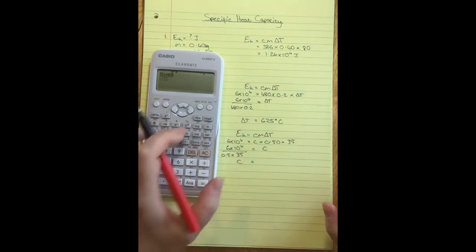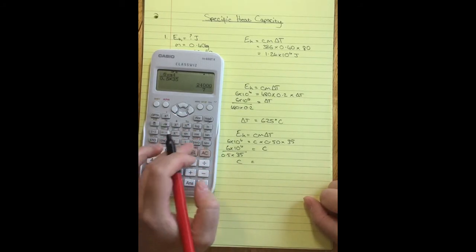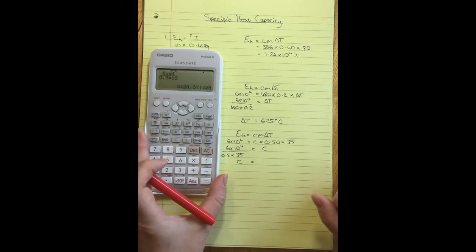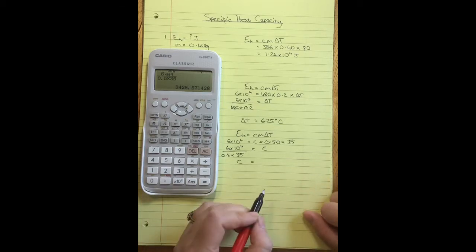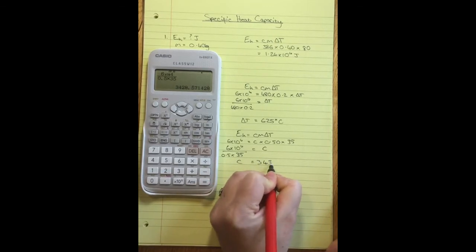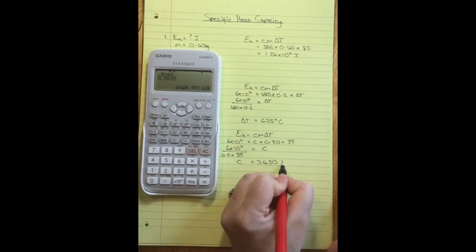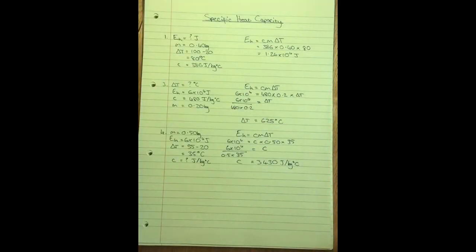Fraction button. Okay, so I've got a c in the thousands here. My c values tend to be quoted to all of their numbers, but I am going to quote it again to just 3 sig figs. So this is 3,430. If I round that off, that 8 makes that 2 go up to a 3. Joules per kilogram degrees C. There we go.